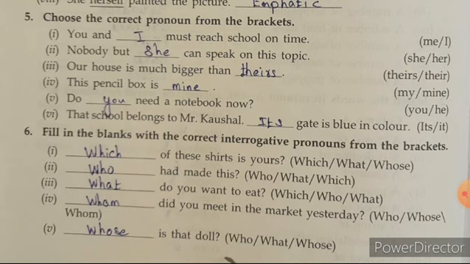There is a choice here. If in the place there is a choice, either this or that, here we can use the interrogative pronoun which. For a choice we can use the interrogative pronoun which. So now read the answer. Which of these shirts is yours?